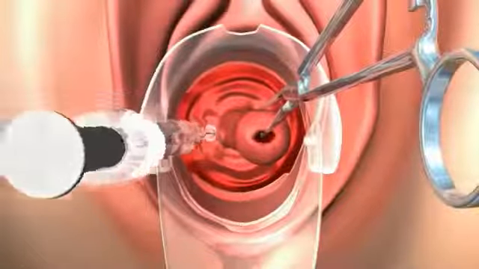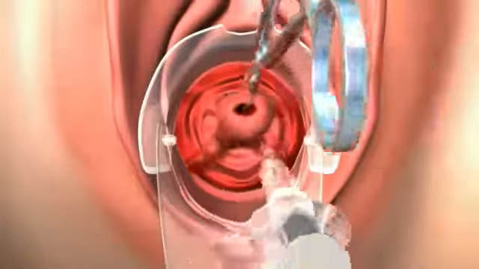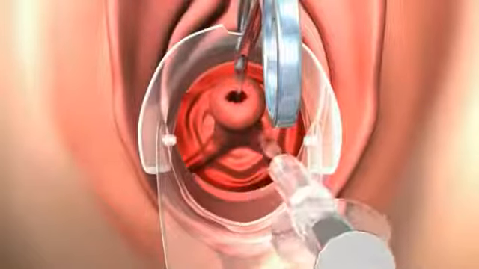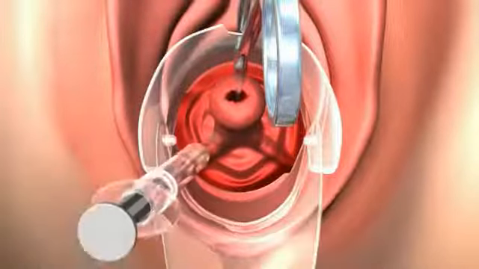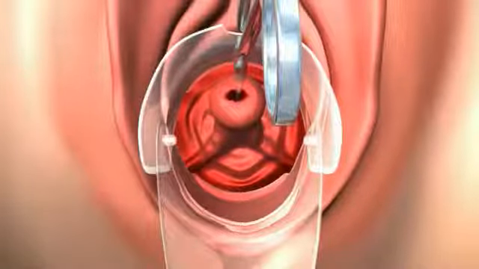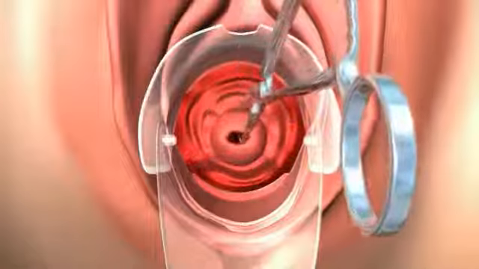After the dose has been successfully given, the instruments are removed, tenaculum removed, speculum removed, and the patient is taken out of the lithotomy position for 5 minutes or so to allow the patient to be comfortable, but also to allow the medications to have full effect.